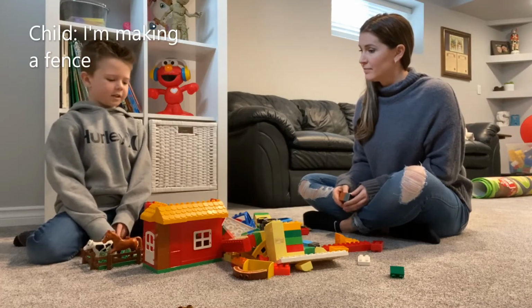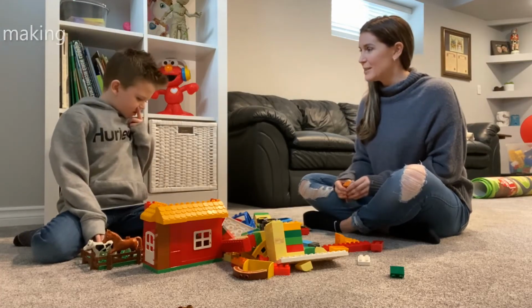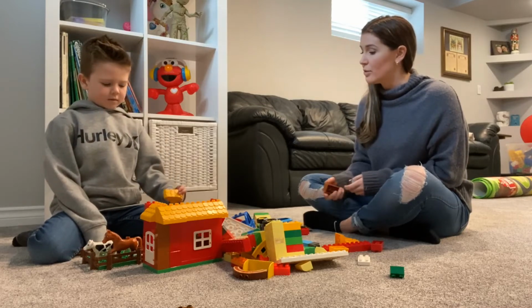I'm making a fence. Good idea. Let's make a corral for the horses so they don't run away.